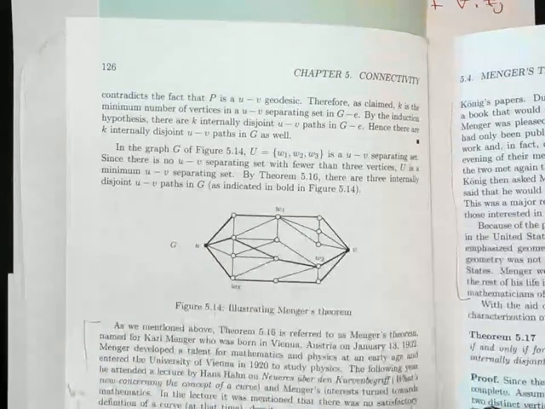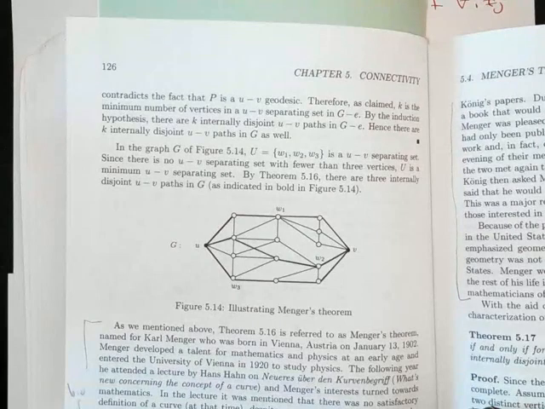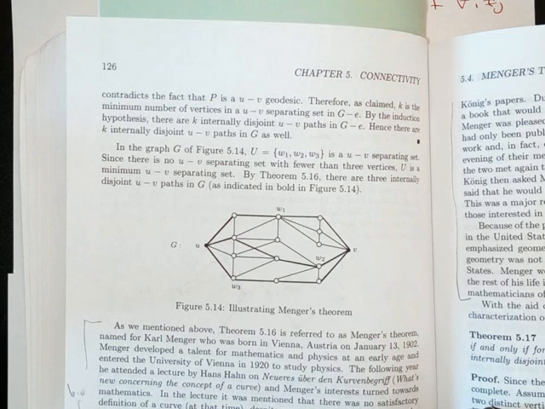U is on the left, V is on the right. There are some dark edges here, bold-faced edges. Please notice those bold paths have no internal vertices in common. They are internally disjoint. And there's no other way to get from U to V that doesn't overlap one of those somewhere.